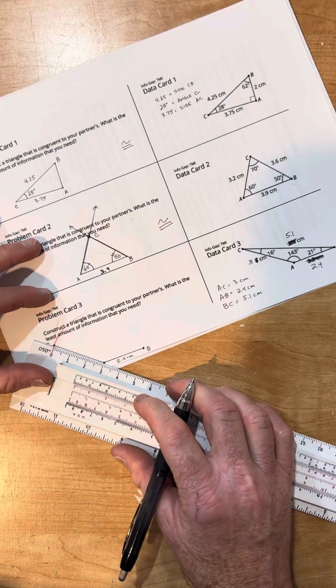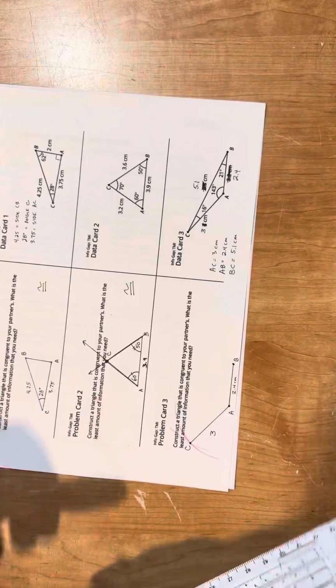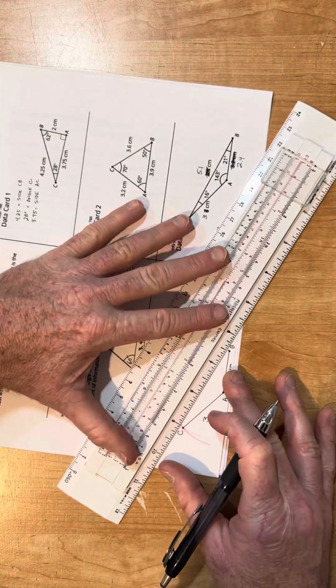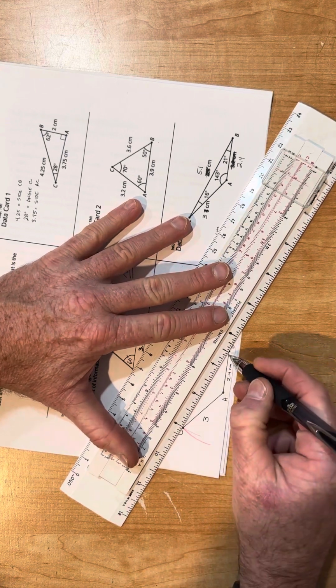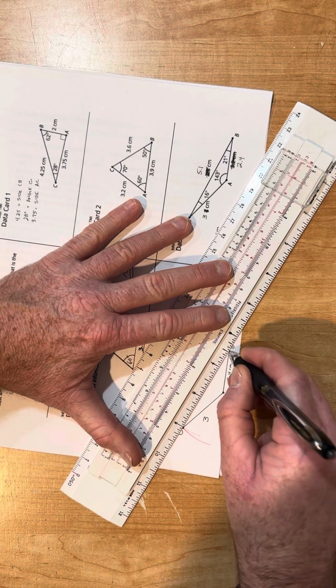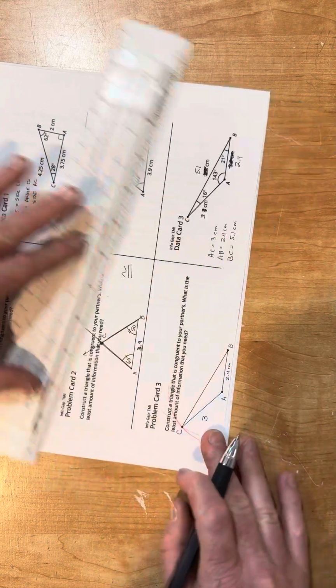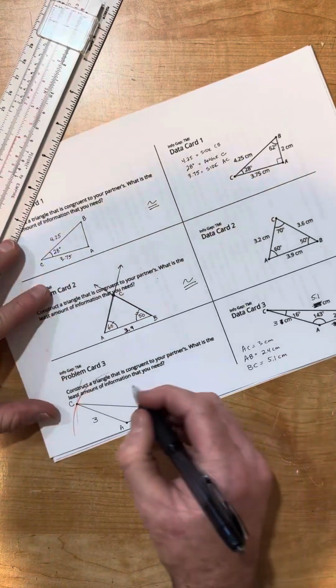And it is. Let's go B to C. This should be 5.1.